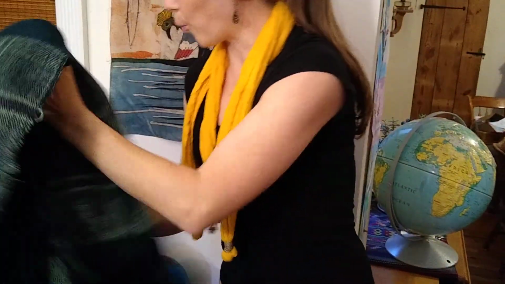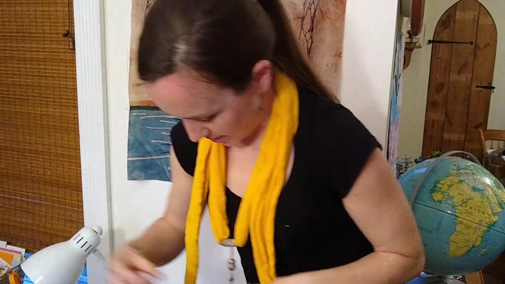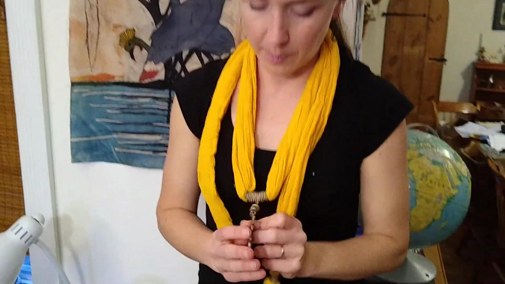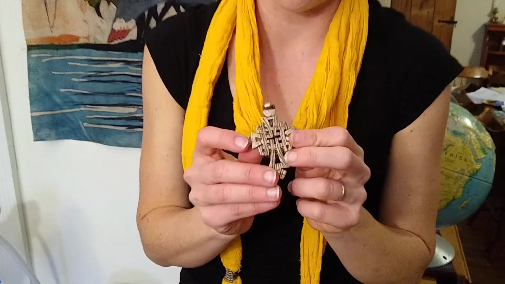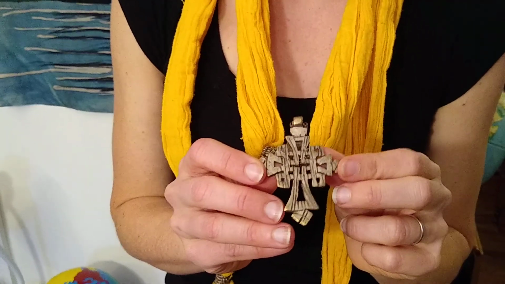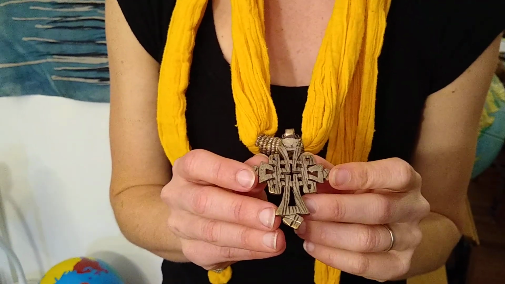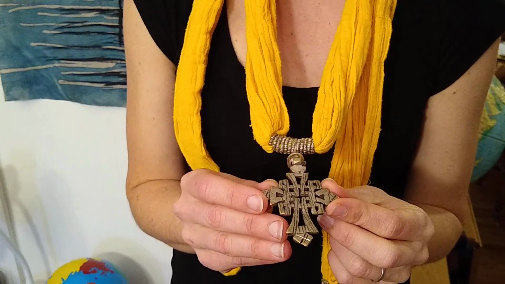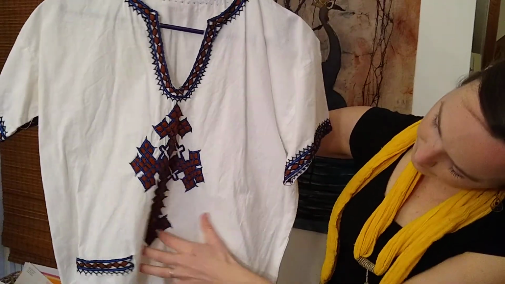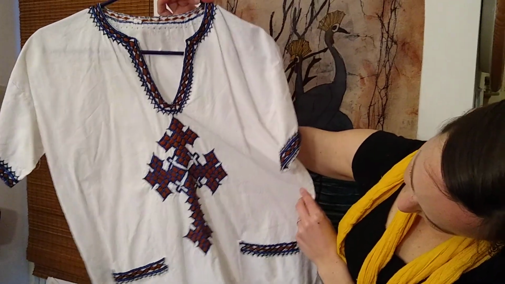And I'm also wearing something that came from Ethiopia. Mr. Tim and I have a good friend who is from Ethiopia and grew up there. He and his wife gave this to me as a gift. And Mr. Tim has a shirt from Ethiopia. You see what's on it? Looks like it could use a little ironing. But it has a cross.